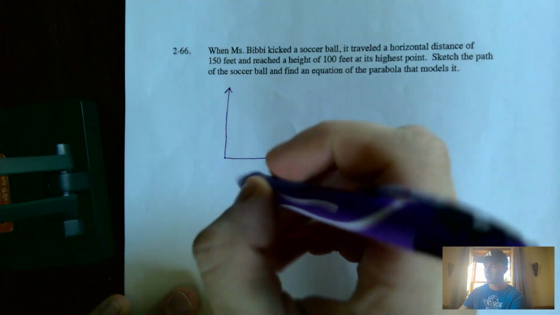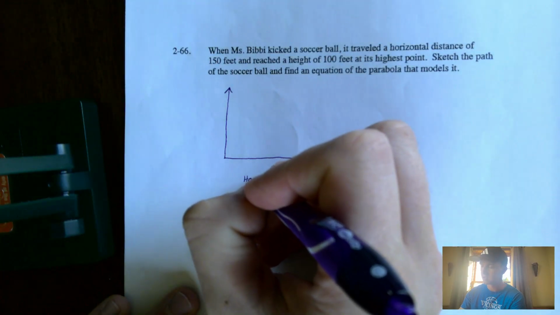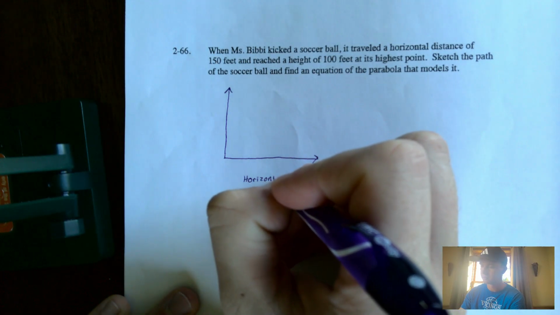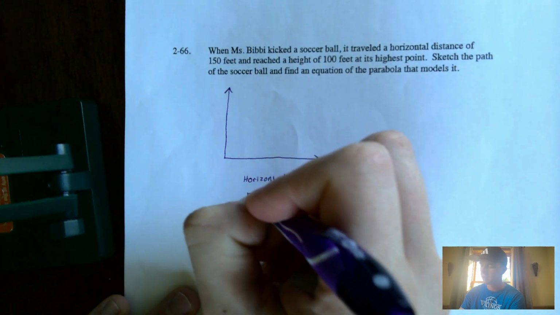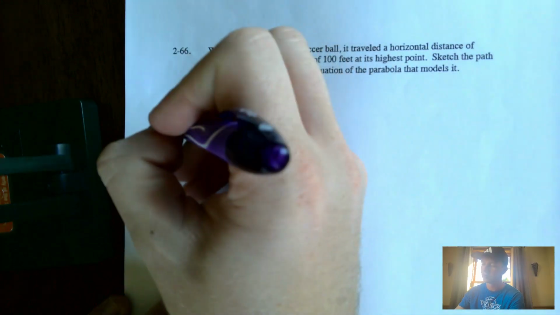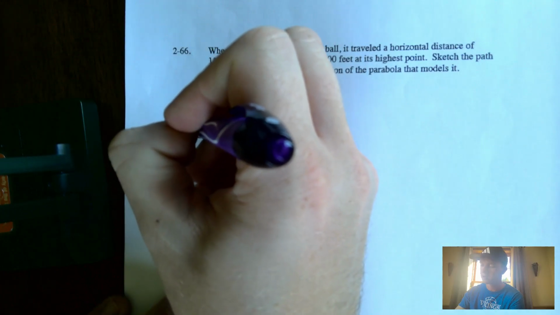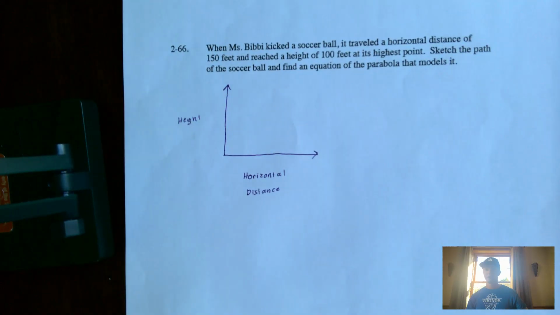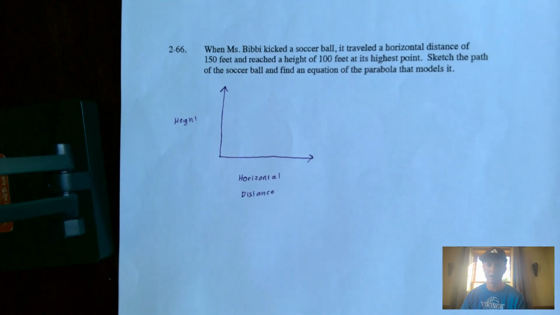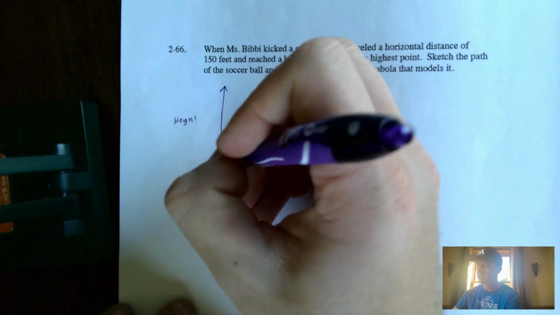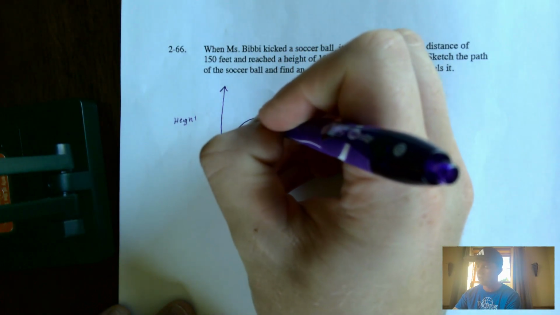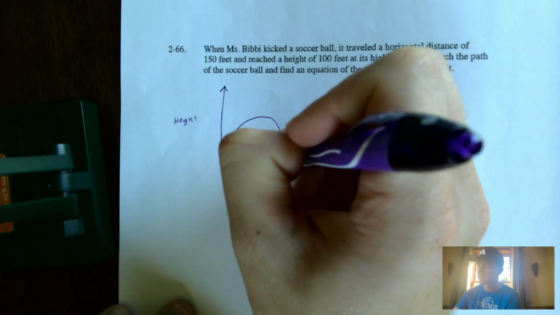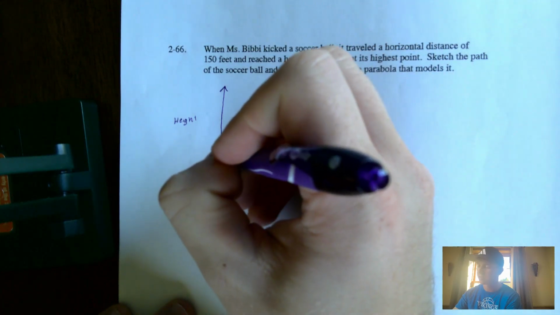Again, we can label our axis, so I'm going to have the horizontal distance here. And then I'm also going to have the height, because obviously a soccer ball, when we kick it, hopefully should have height, as long as, again, they're a good soccer player. All right, so Miss Bibby kicked a soccer ball, and it's going to travel a horizontal distance of 150 feet. So again, if we sketch a ball path, again, assuming that she kicks it up in the air, it's going to have that parabolic shape.